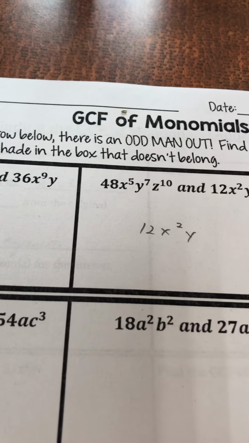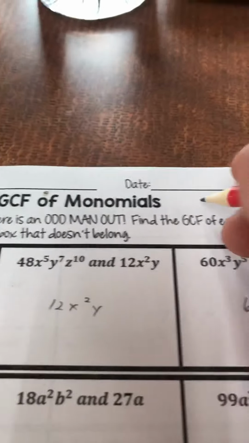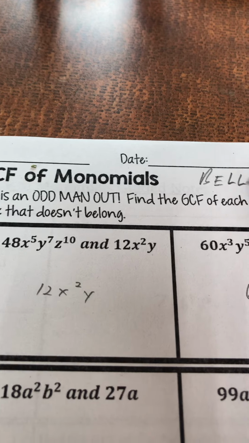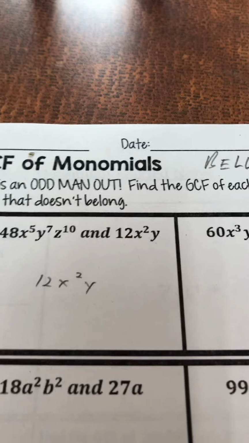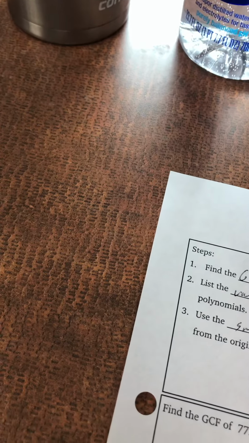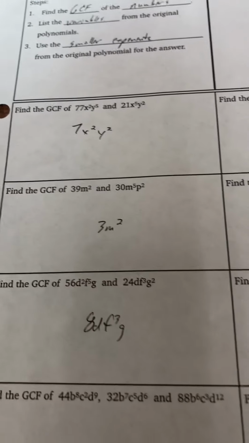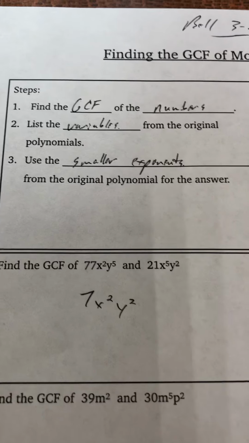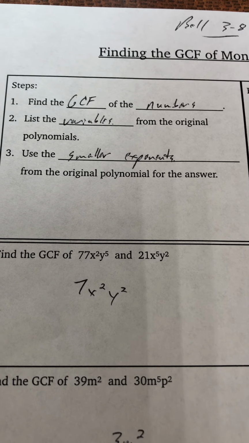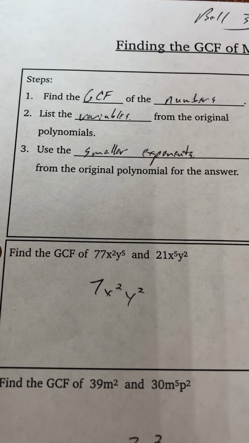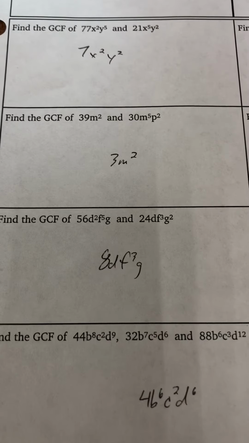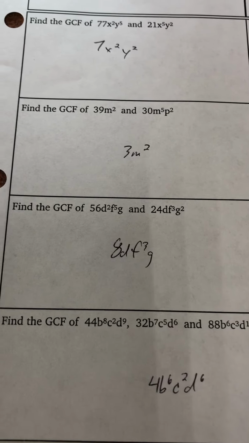Hello, Miss Bell's Algebra 2, looking for GFCs of monomials and going to do the odd ones. You all had some problems here. I'm not sure if you got all those done. I'll just leave this on here for a second. You guys did these in class, so you could take a look at these that were done in class.